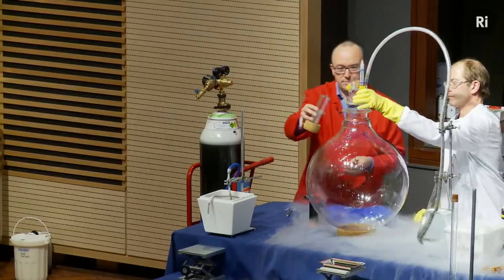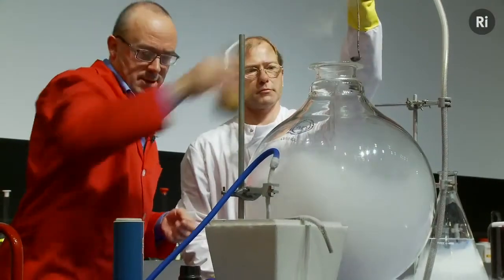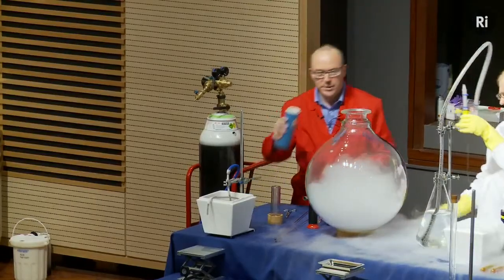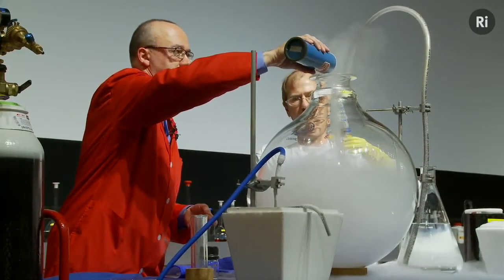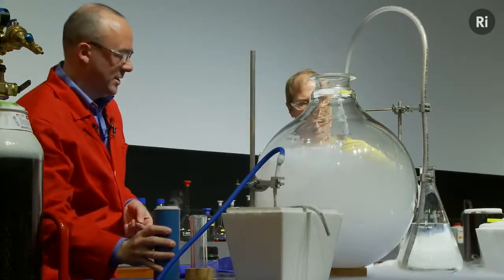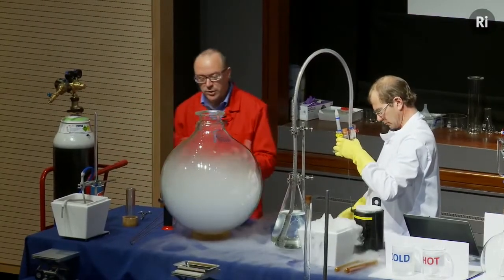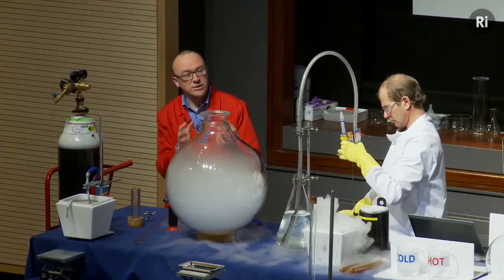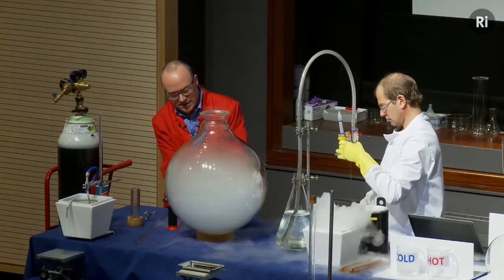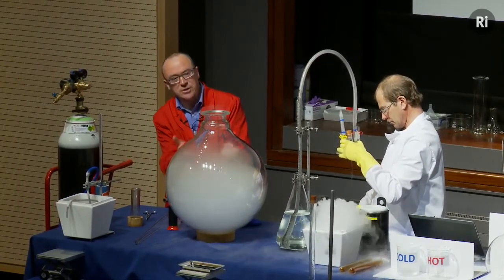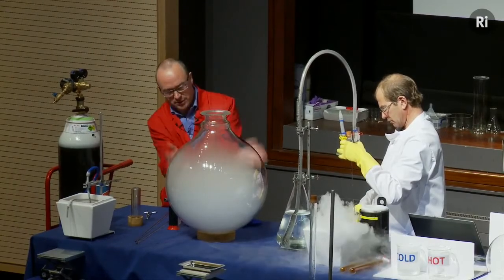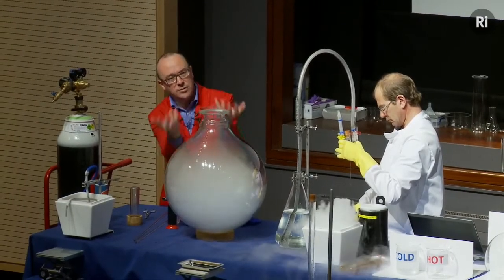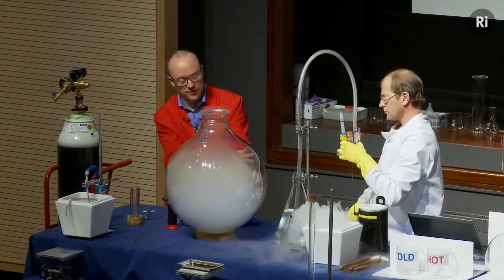So I'm going to pour this in, and we'll add a bit more for good measure. That should be enough. Okay, and so the liquid oxygen is warming up as it touches the flask, and it's evaporating and turning into oxygen gas. And as it turns into gas, it's pushing the air. You can see the fumes coming out the top here. It's pushing the air out of the flask and filling the flask with oxygen.